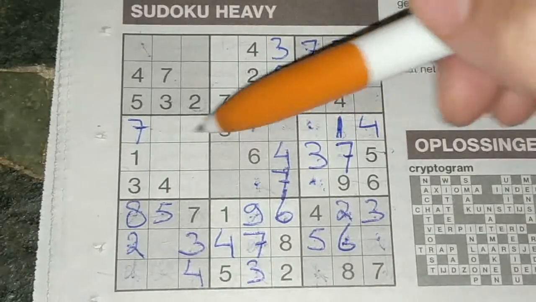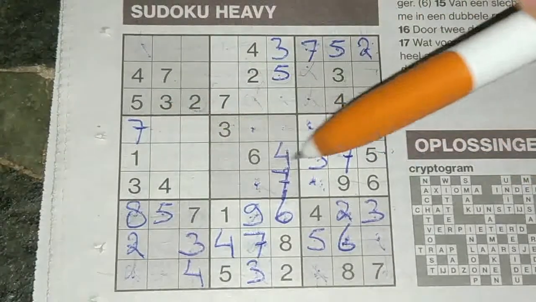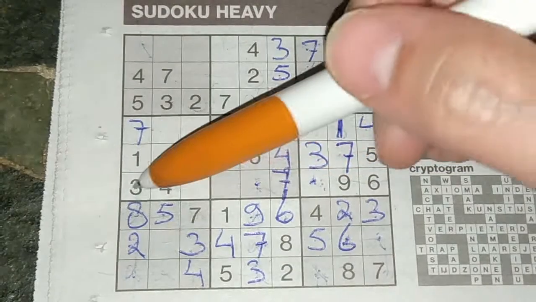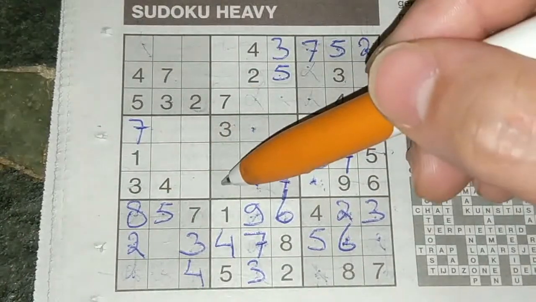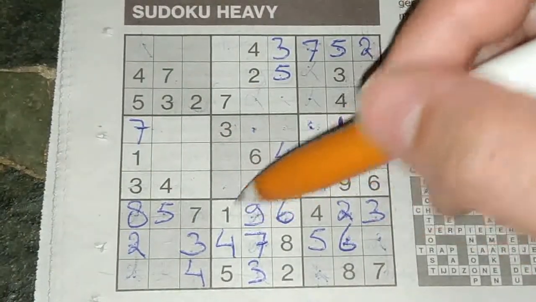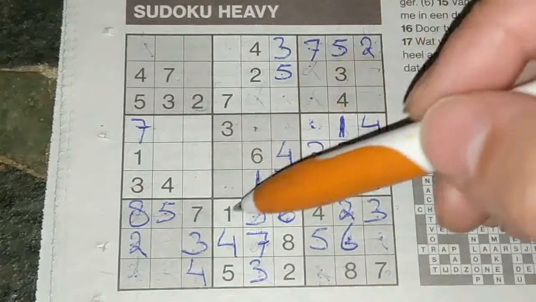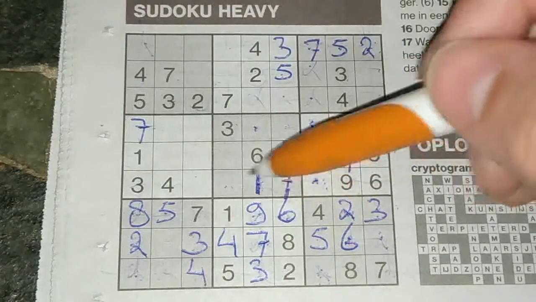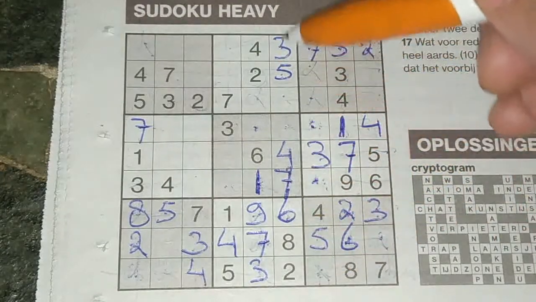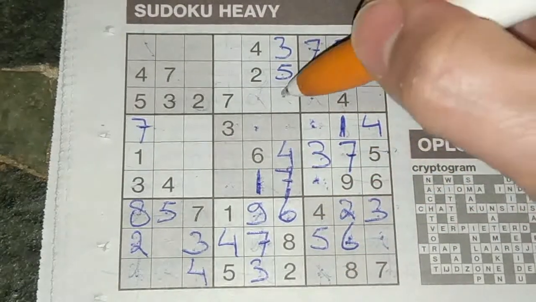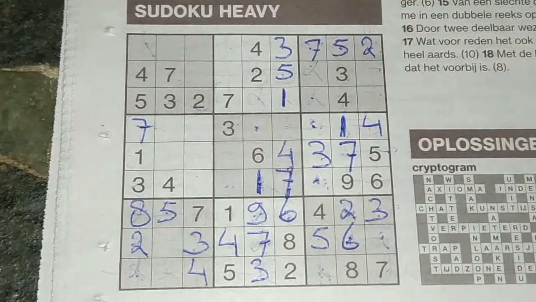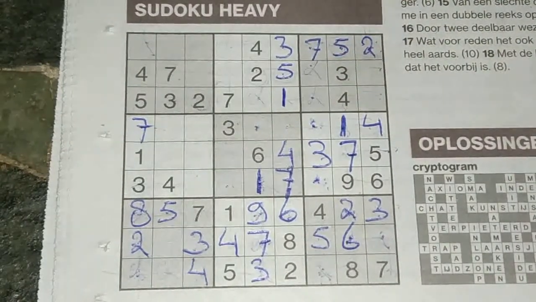1 in this row, 1 in the middle row. So in the row below, the only 2 places for 1 is here or there, but I see here 1, so no 1 there. 1 should be here. 1 in this column, 1 in the middle column, so in the column next, the only place for the 1 should be here.